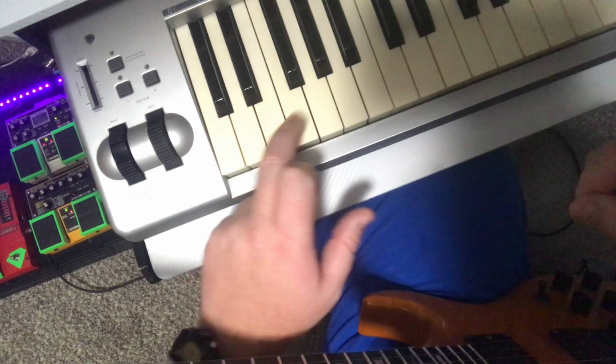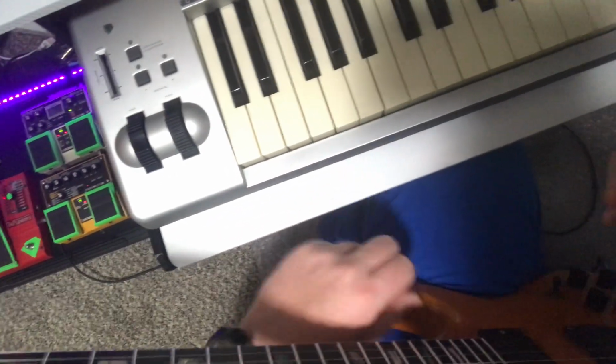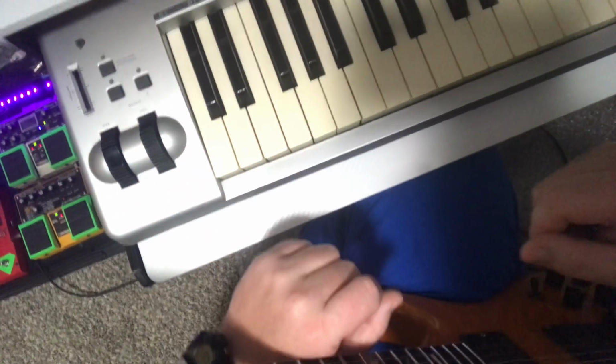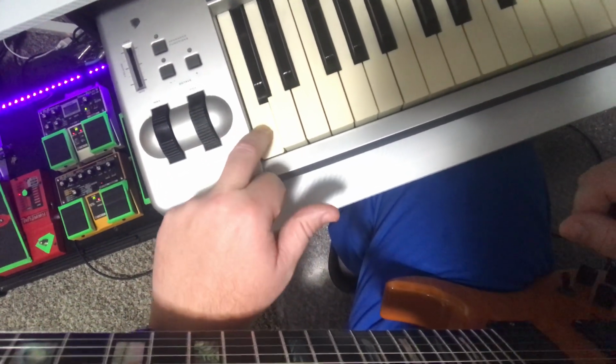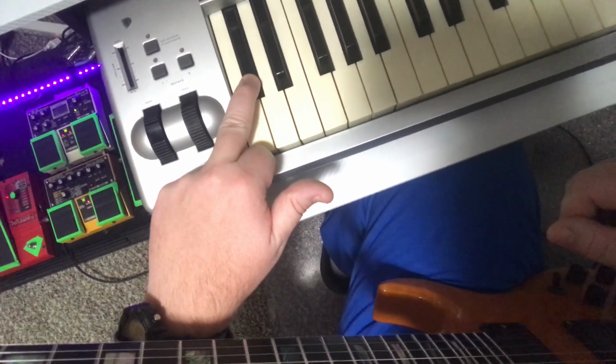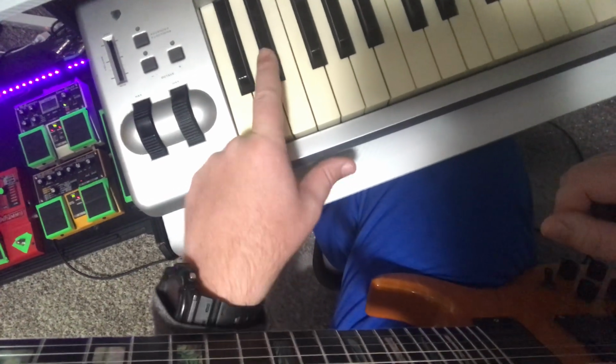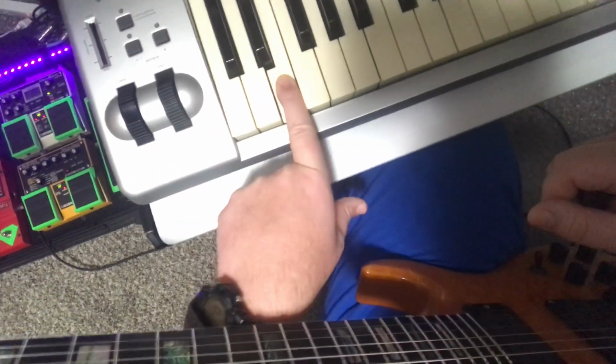So that's your 7 notes in the C major scale. The black keys are sharps and flats. So those are the notes between. So C, C sharp or D flat, D, D sharp or E flat, E.